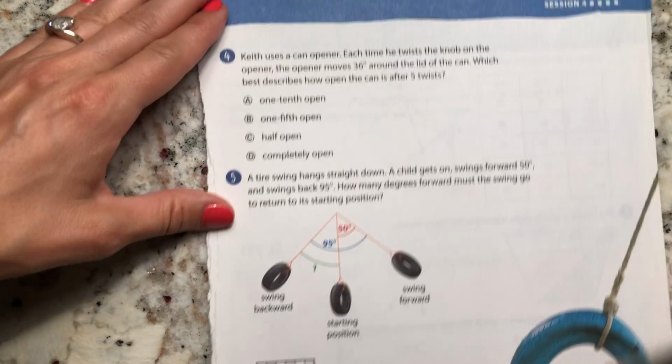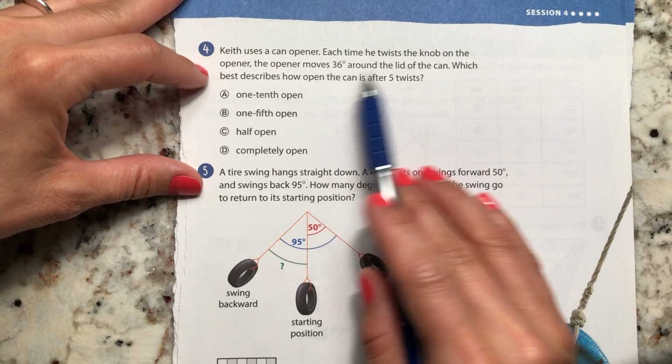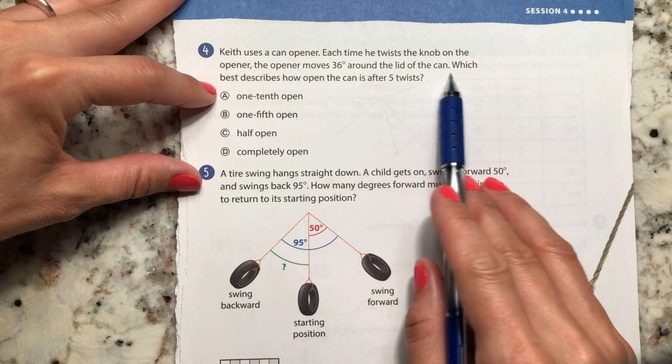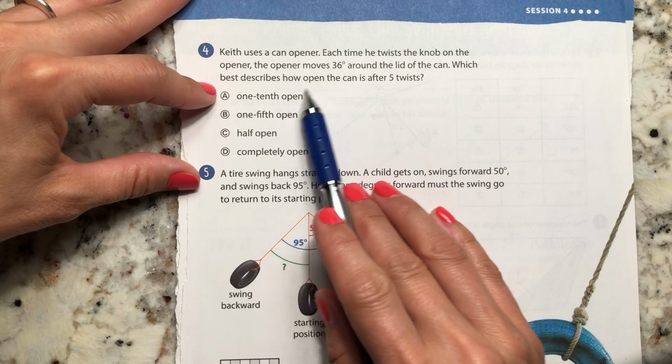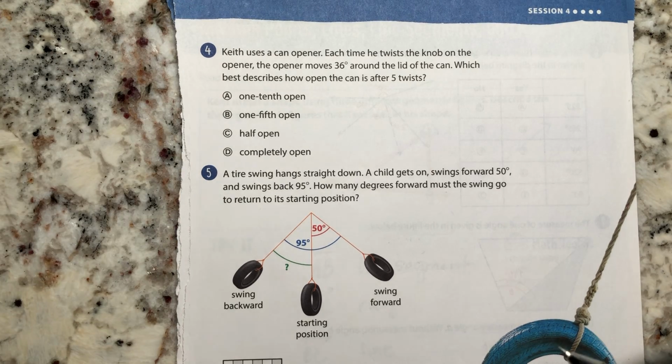So number 4 says, Keith uses a can opener. Each time he twists, the knob on the opener moves 36 degrees around the lid. Which best describes how open the can is after 5 twists?